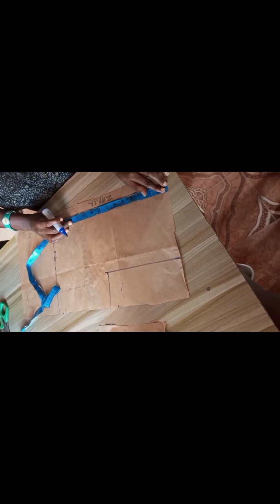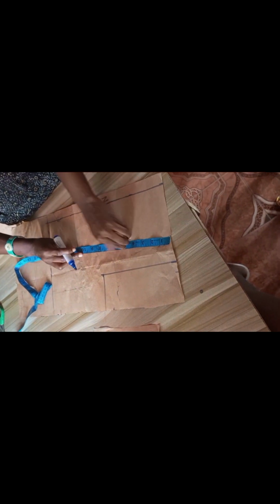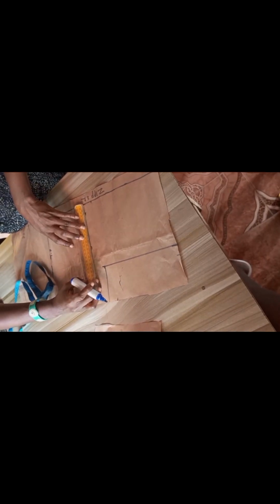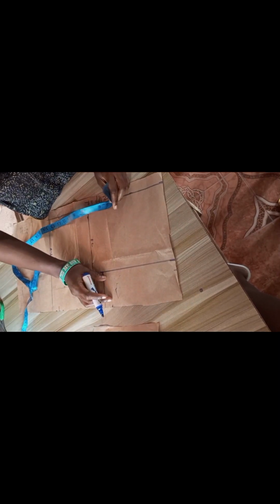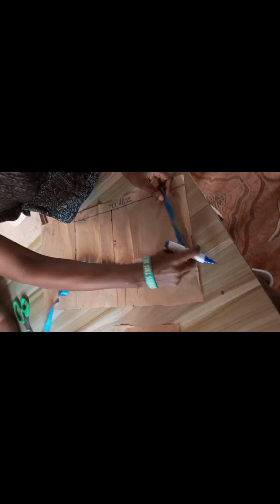So after doing that, next thing we are going to take is our bust line. Remember our bust line is 9 inches. So we are going to measure our bust line, which is 9 inches, and connect it together with a straight line. Then we are going to label it our bust line and also our half length line. This is what we've actually done on the front part.